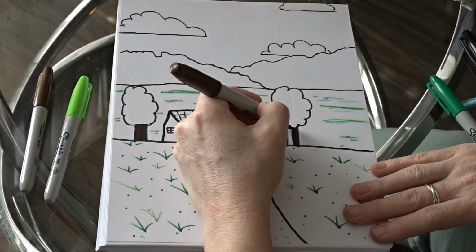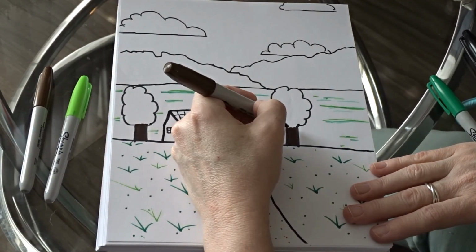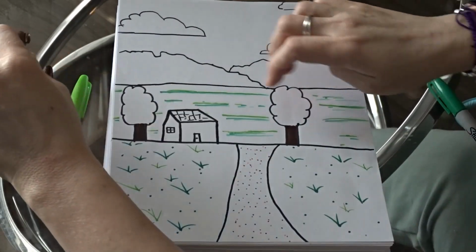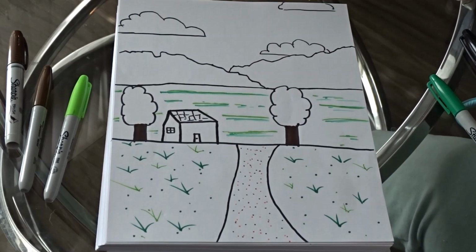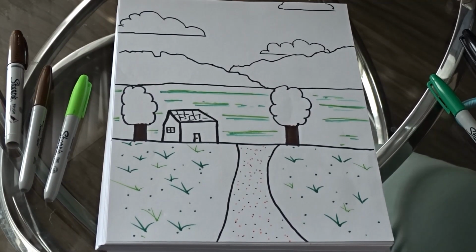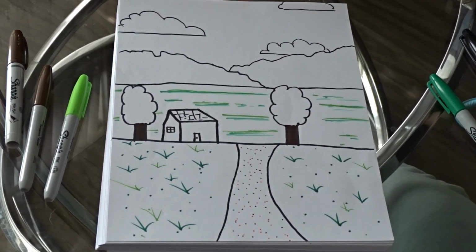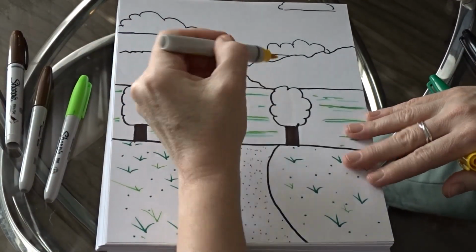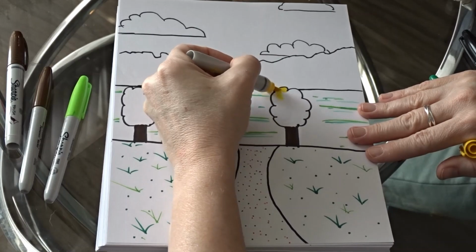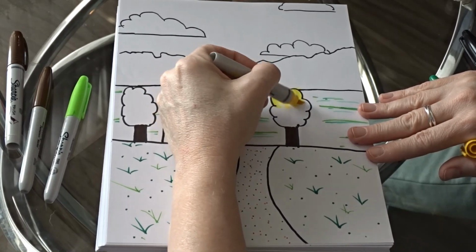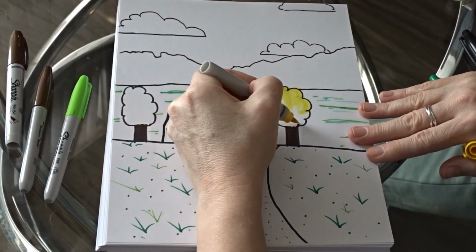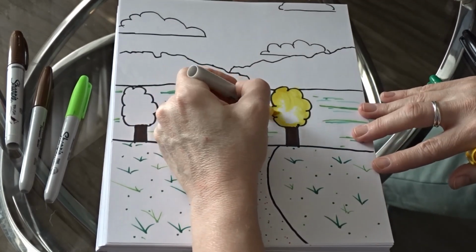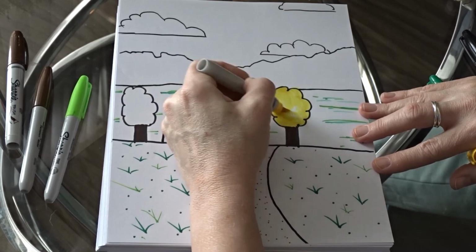And again, I'm not trying to be perfect. Okay. Then I'm going to color the tops of the trees. Now I don't want to do green because I already have a ton of green. I want to do something different. So I am going to color this tree yellow. Like maybe it's fall. And maybe this is somewhere up in the country where they actually get fall. It doesn't just go from hot to cold.